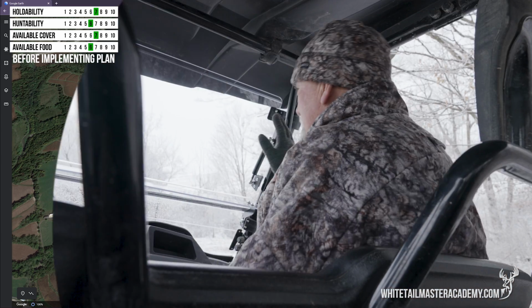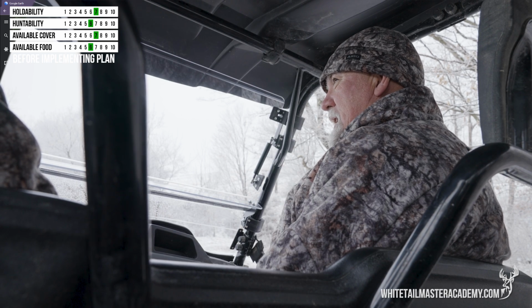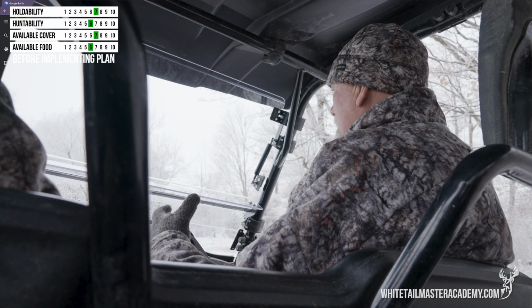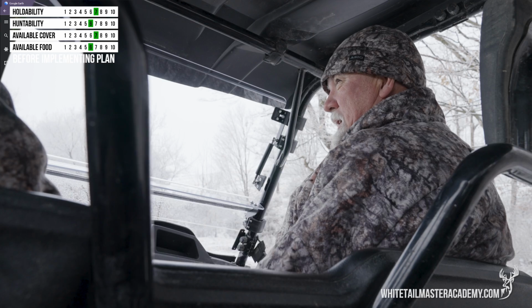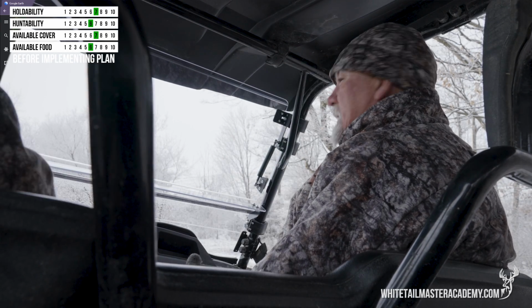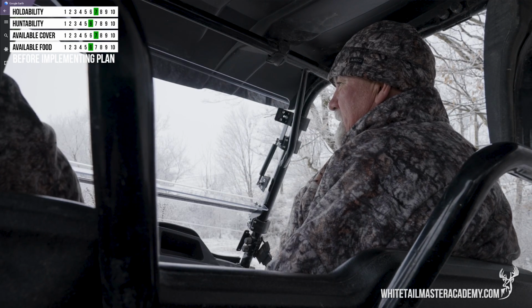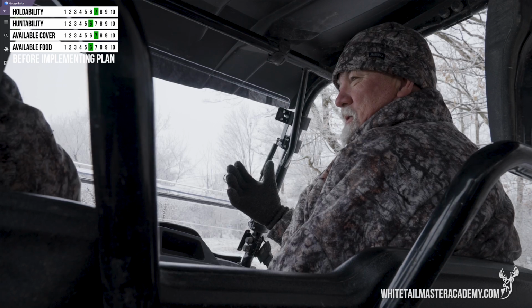So along this edge, I've noticed you've got 2 or 3 stands, and you've got some small plots. What I'd like to see you do to really cut down on the human intrusion, because you got to go a ways back in through here to get to those plots. I think they're good spots. They give you hunting opportunities for other wind directions.